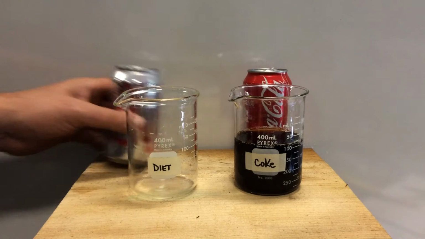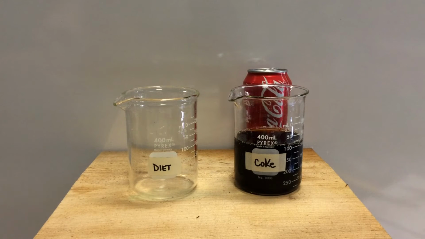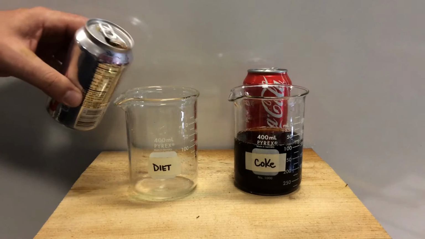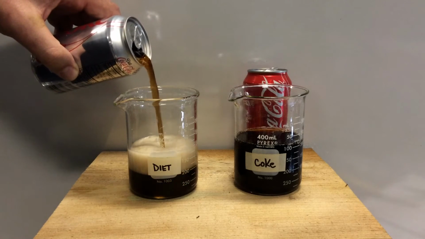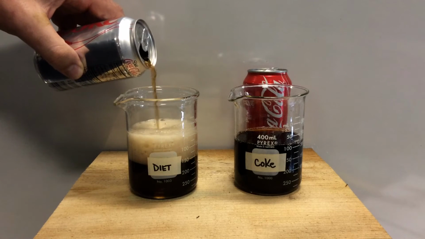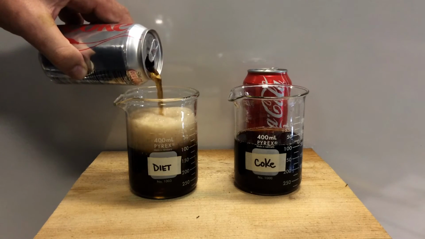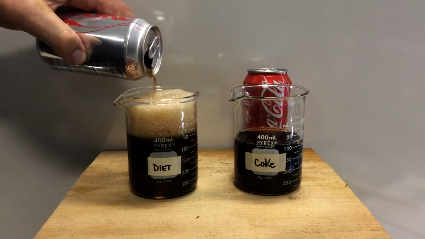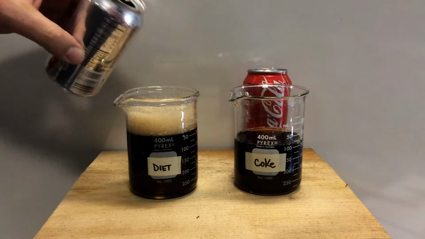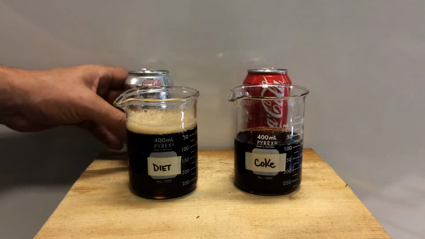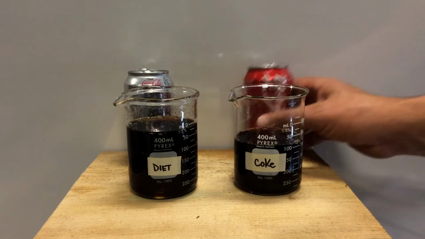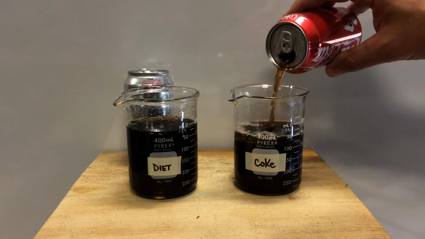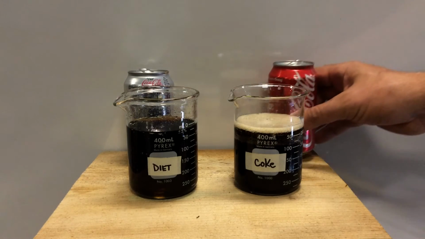Now that may change our observations a little bit from what we expect based on water, but it won't change the fact of how Diet Coke and regular Coke may differ. Or does it? Again, we're assuming that they're the same ingredients. So what we're going to do here is let it go flat for a couple of days so that we're able to better use and measure without the problems.